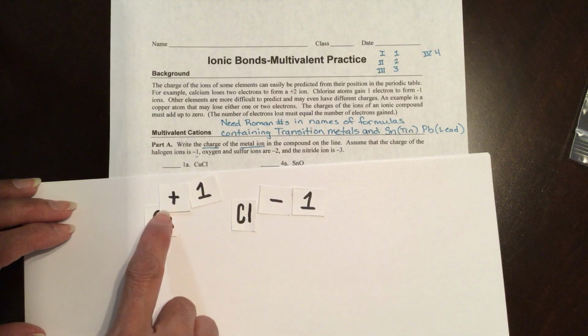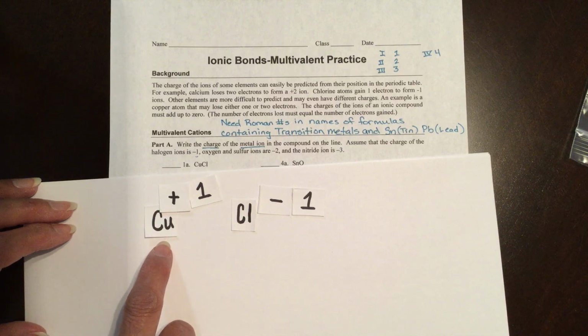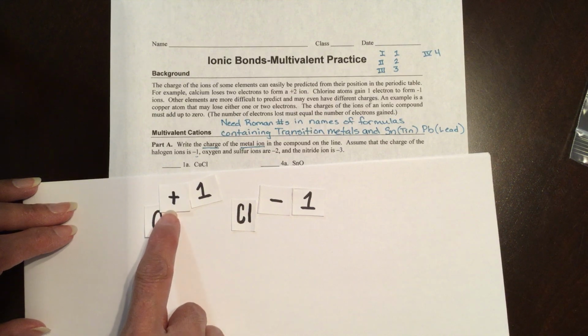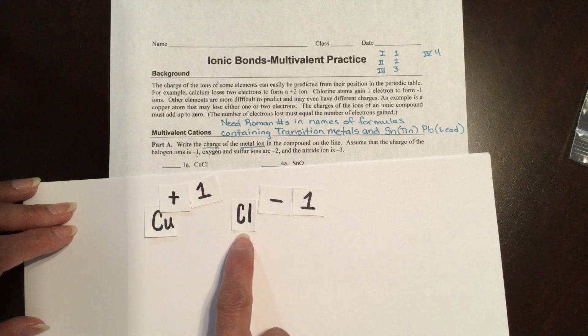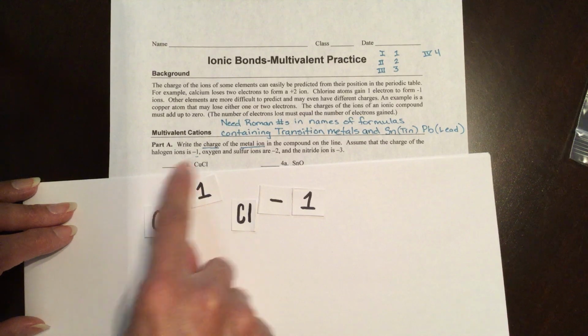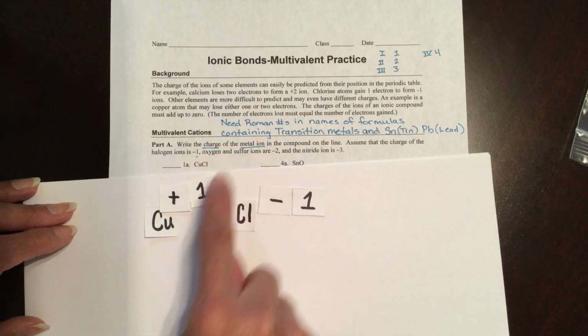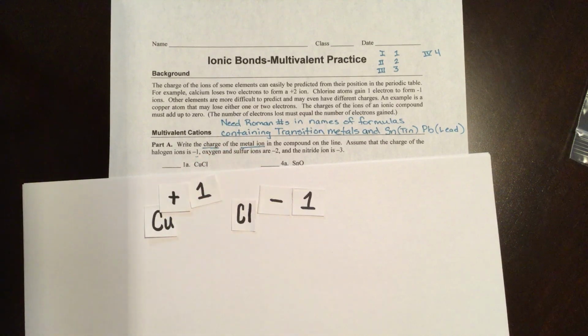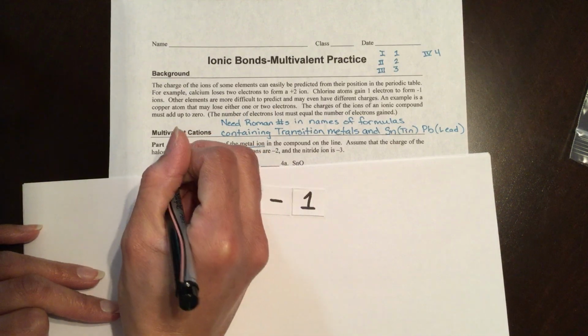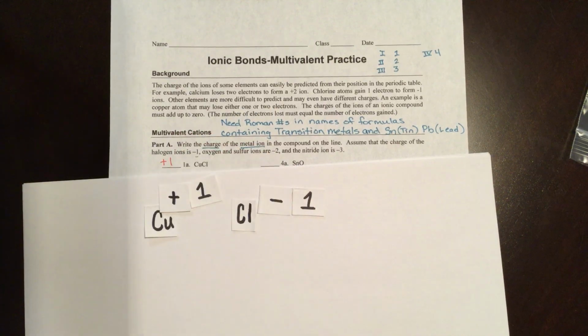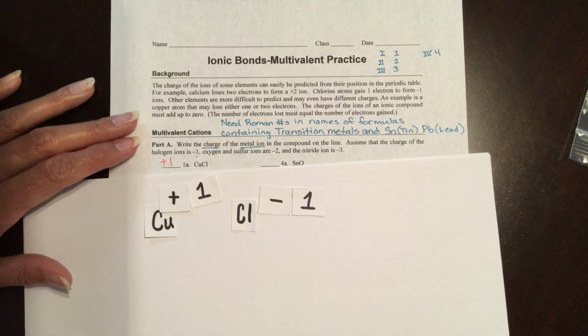So your metals will always be your cations that are positively charged, and then your anions will always be your negative. So on this line, it wants the charge of the metal ion, so that means I'm going to write down a +1. And that's it. Let's go on to the next one.